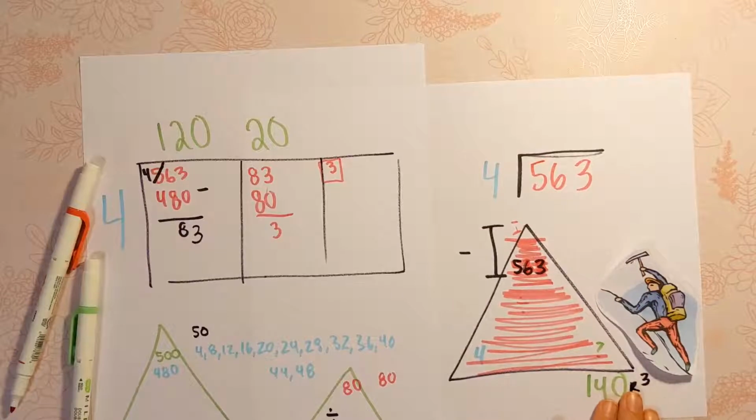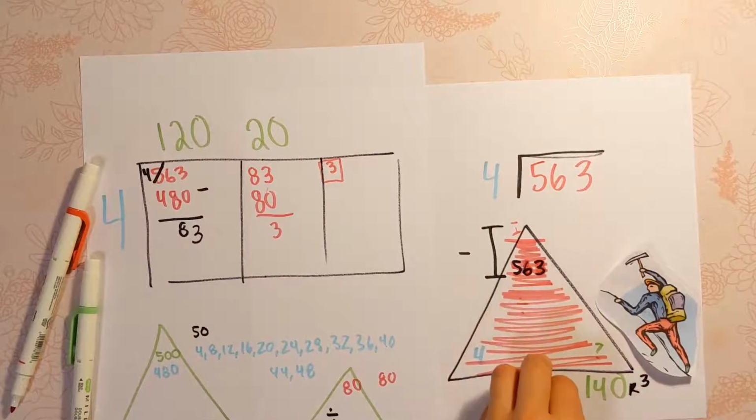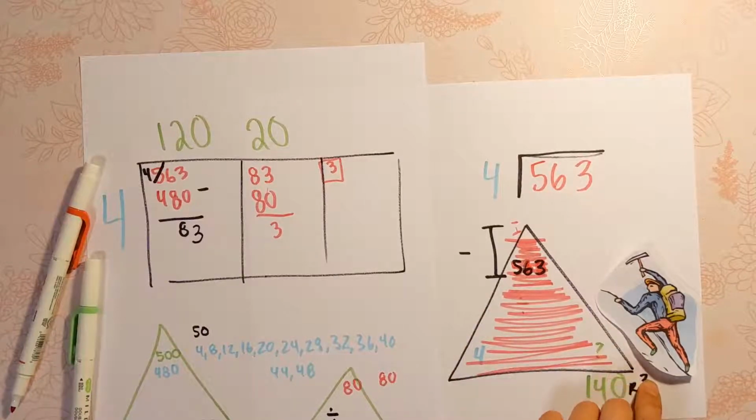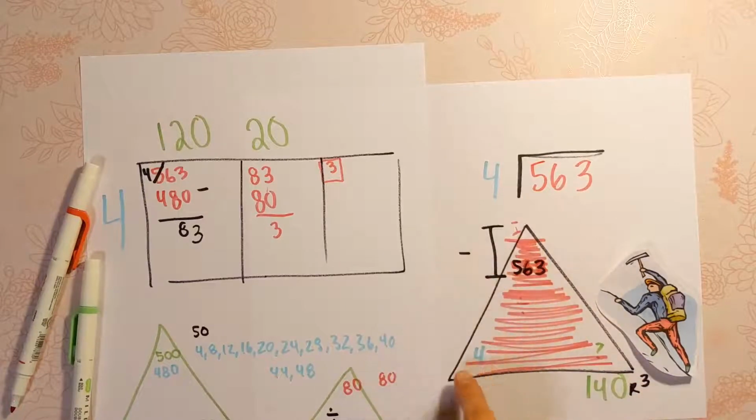What this means is you can't multiply 4 times anything to hit 563 exactly, but you can hit 560. And then the 3 is 561, 562, 563. So 4 times 140 is 560, and that's why 563 divided by 4 is 140, remainder 3.